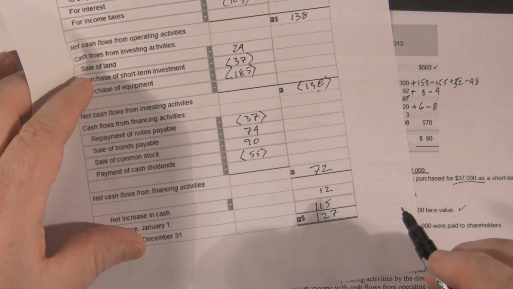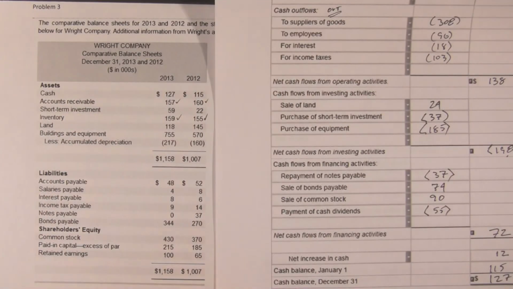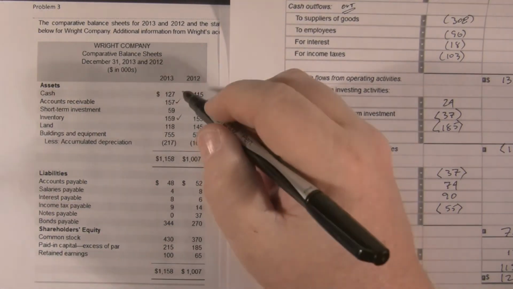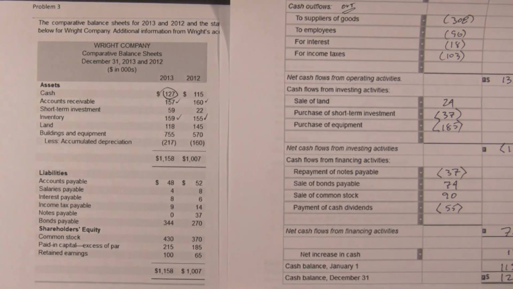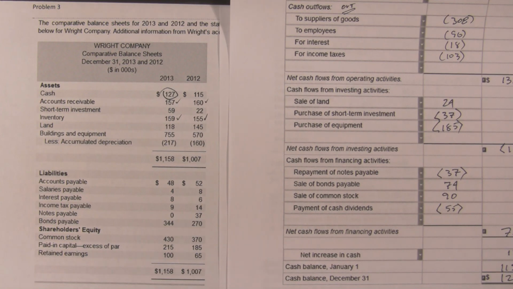Now let's go look at the balance sheet and see if it is. Praise the Lord, another miracle. It is indeed 127. Pretty complete statement of cash flows. Took you through all the pieces.